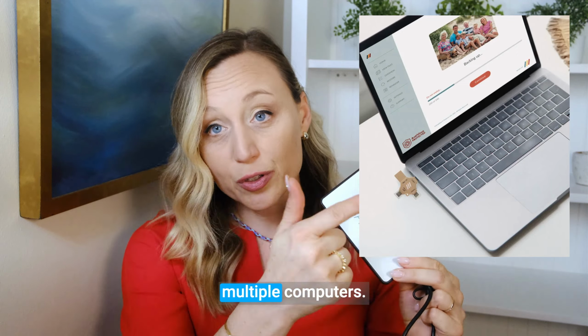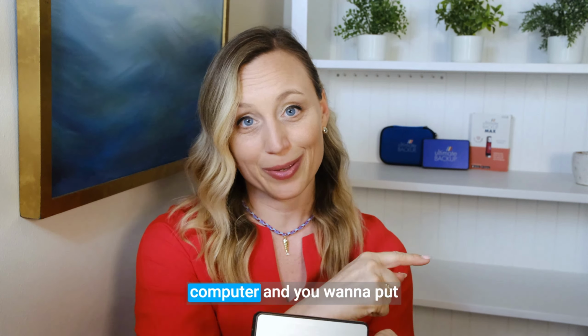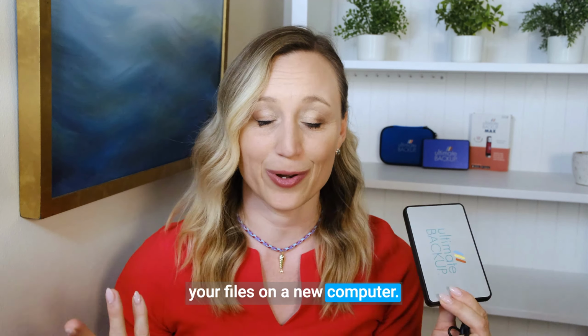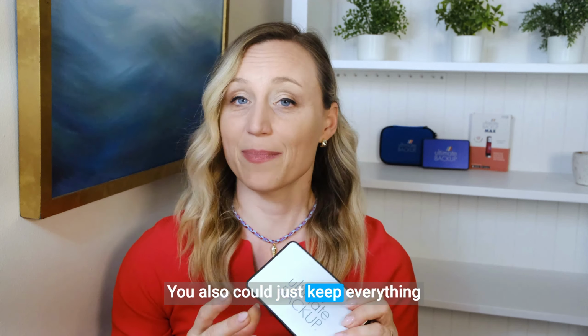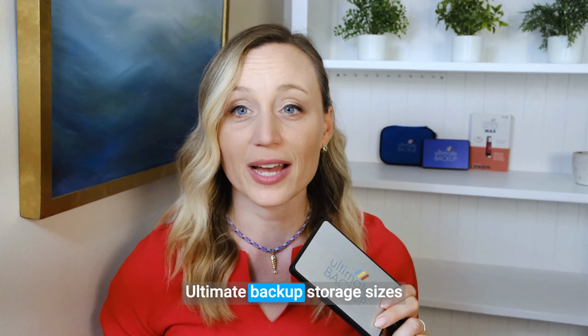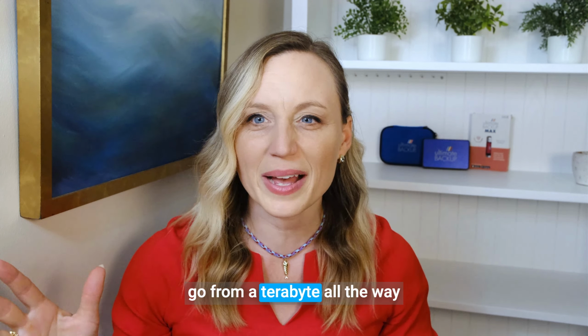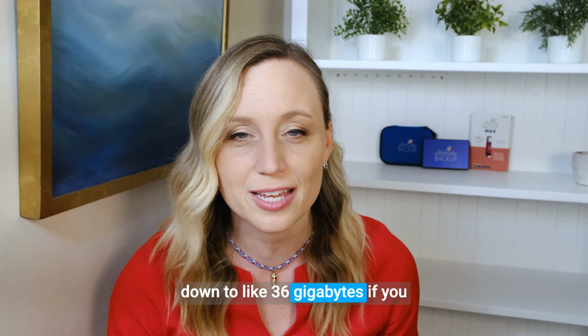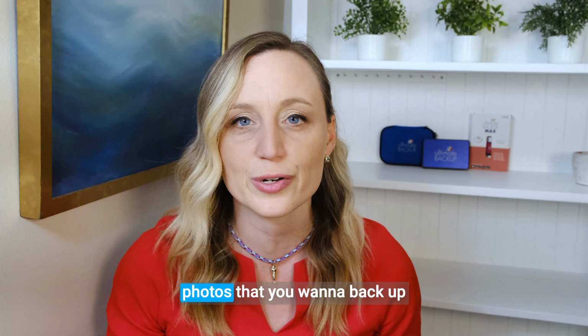You could even move multiple computers, maybe have an old computer and you want to put your files on a new computer, you could do that too. You also could just keep everything on here for safekeeping if you want to start fresh with a new computer. Ultimate Backup storage sizes go from a terabyte all the way down to like 36 gigabytes if you have a really small collection of photos that you want to back up.